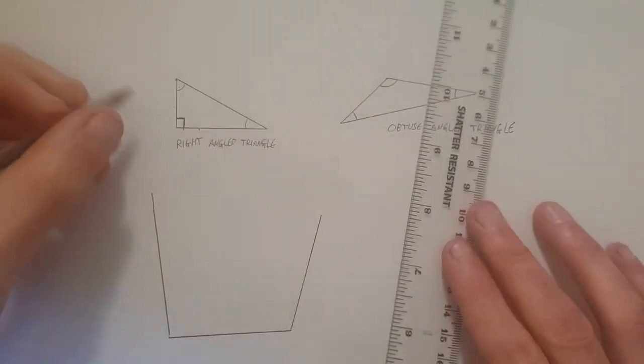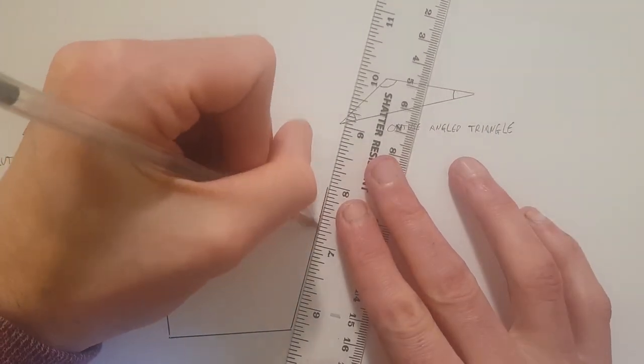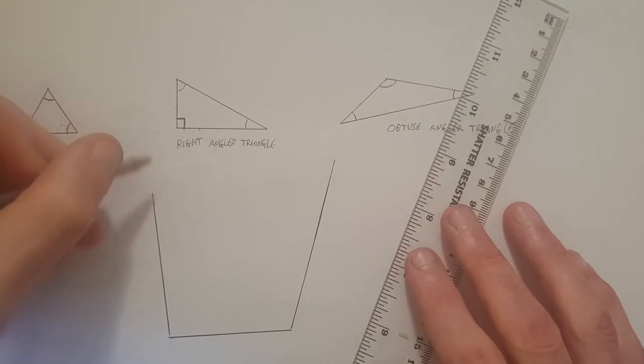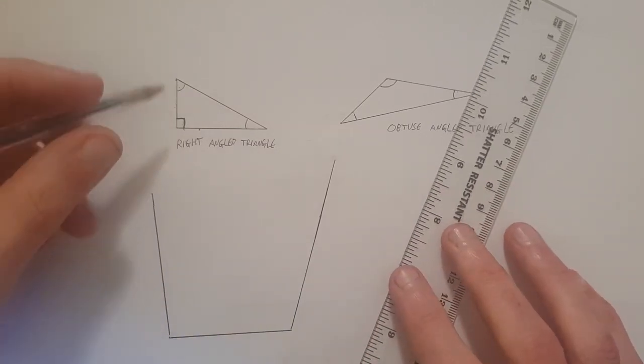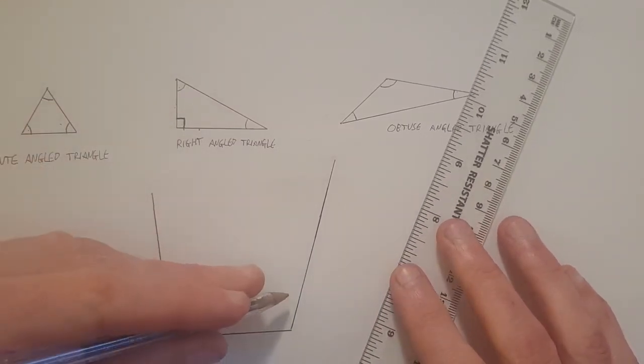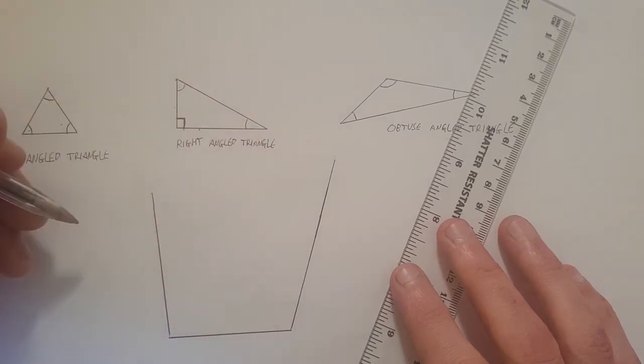When we try and make a triangle with two obtuse angles, what we see is the two lines are never going to meet and it's not going to become a triangle. And we also know that the three angles in a triangle add up to 180, so if two of them are 90 or more, we'd already be over the 180, so that's not going to work.